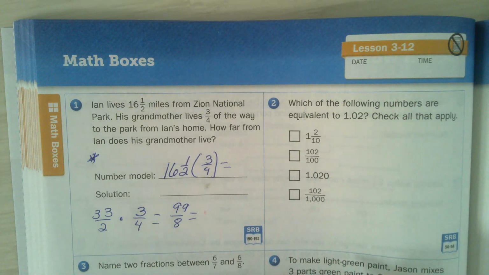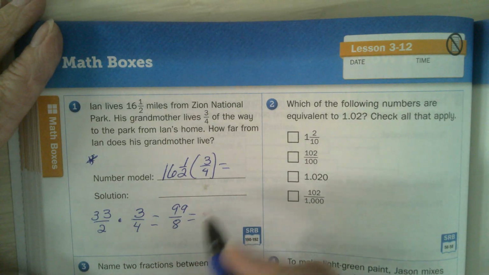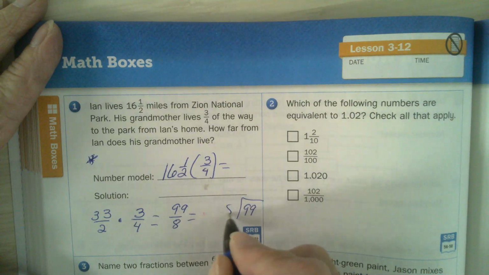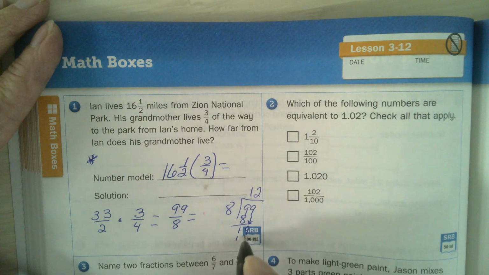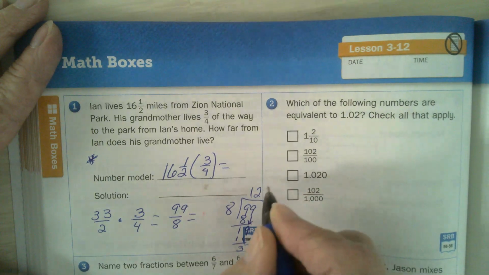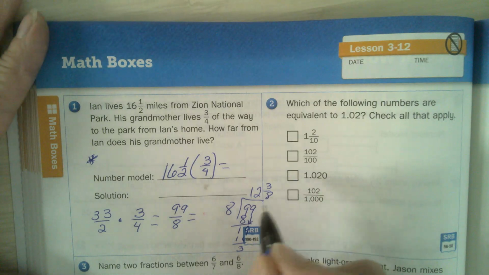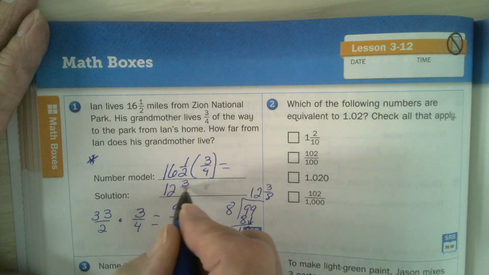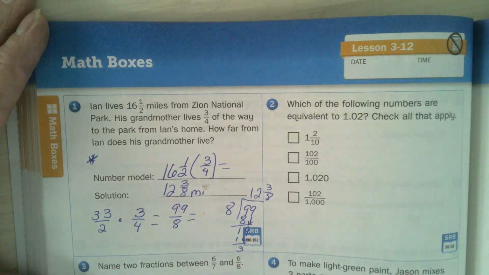Now we need to go back and change it to a mixed number. This is technically a division problem. So 99 divided by 8, subtract, bring down, 2 times. Now I have a remainder of 3. So how far does grandmother live? 12 3/8 miles. We will be learning how to multiply fractions like this later in the year.